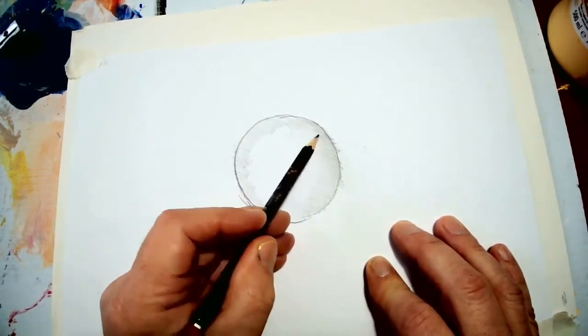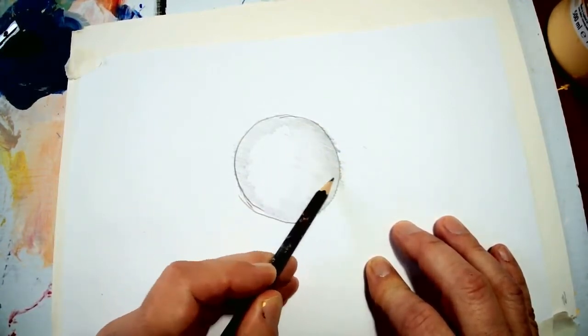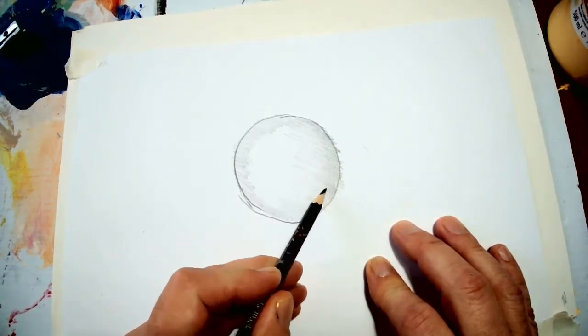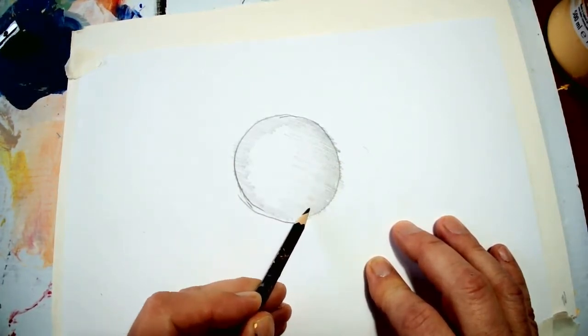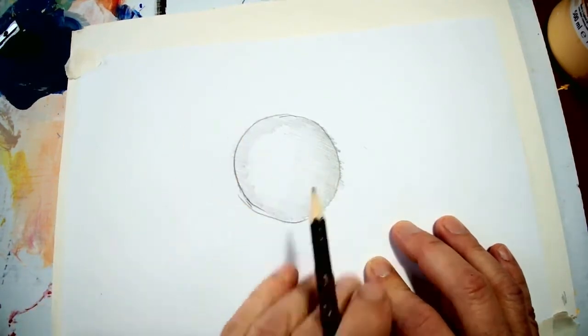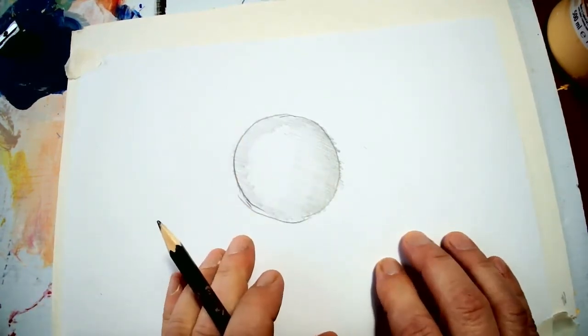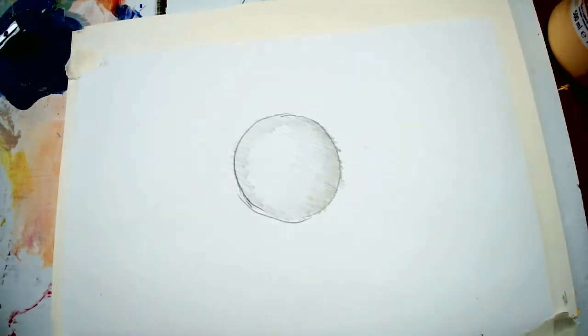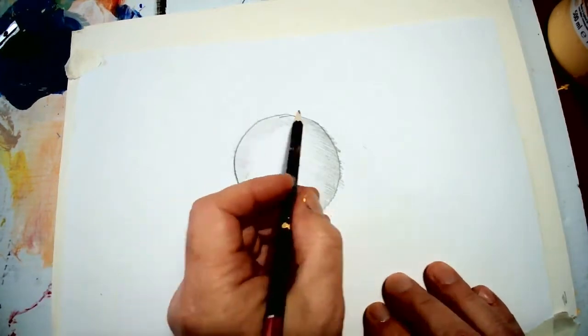So actually what I'll do is I'll just make a little bit deeper tone happen down this side, okay? So we have created something that has some illusion here of being a ball rather than a circle.